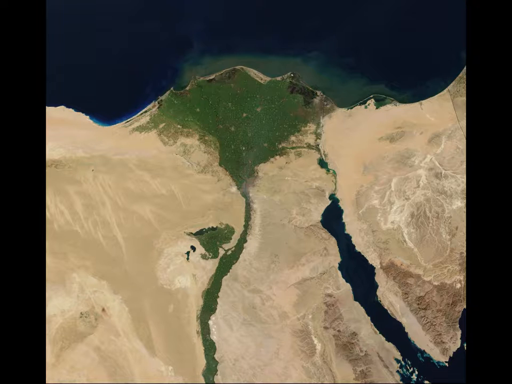We also talked about the delta up there at the top. When the Nile River gets up to the top of Egypt and it's going to spill into the Mediterranean Sea, it kind of slows down and fans out really wide into a river delta, and it's an excellent place for agriculture, both in ancient times and now. Very easy to grow food along the Nile.